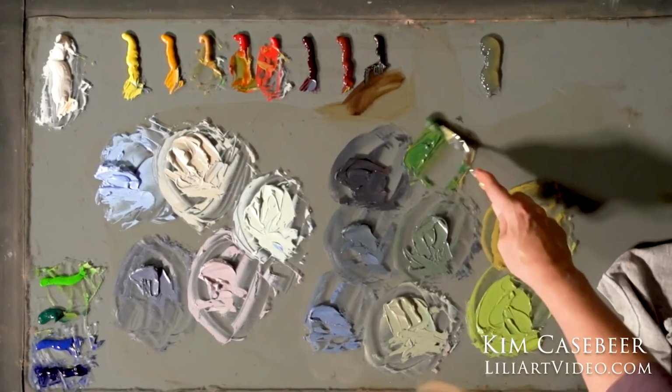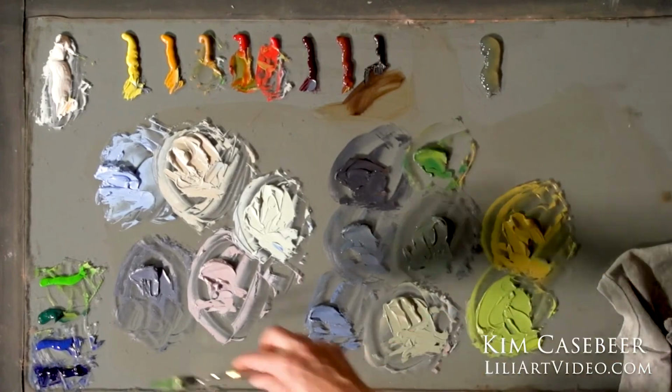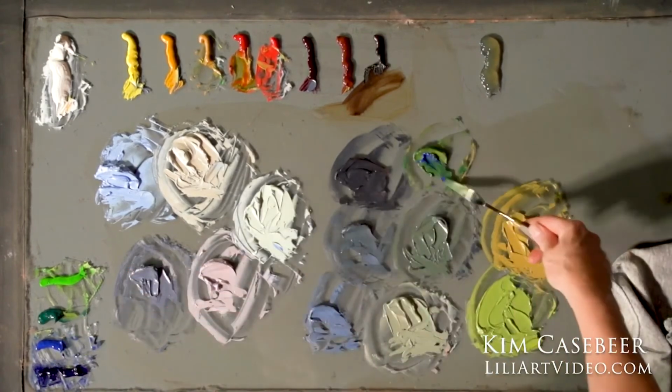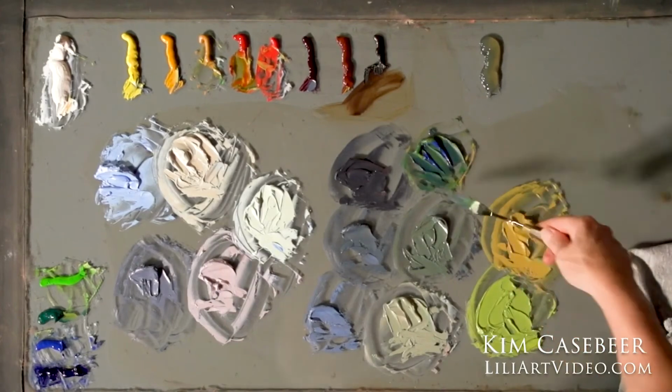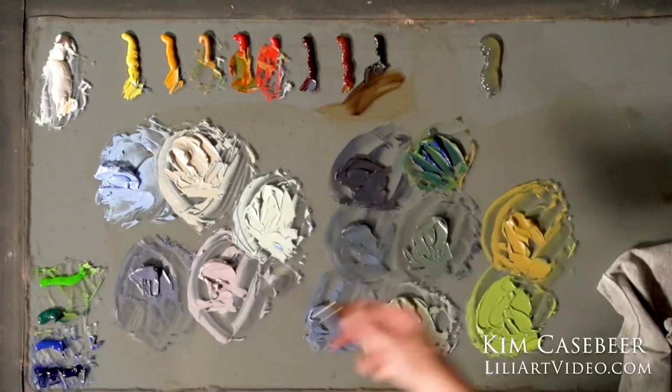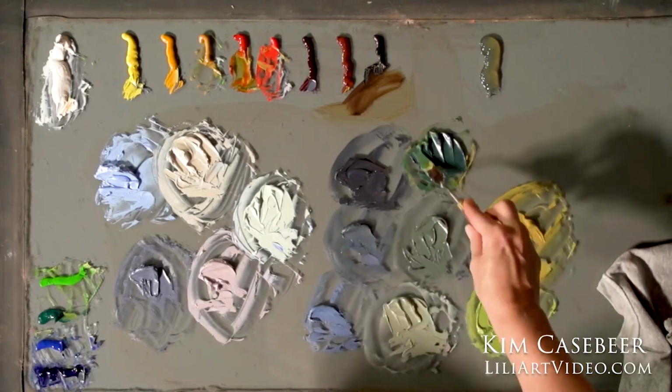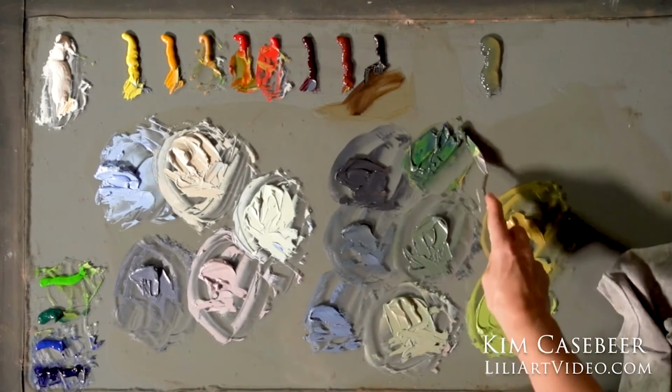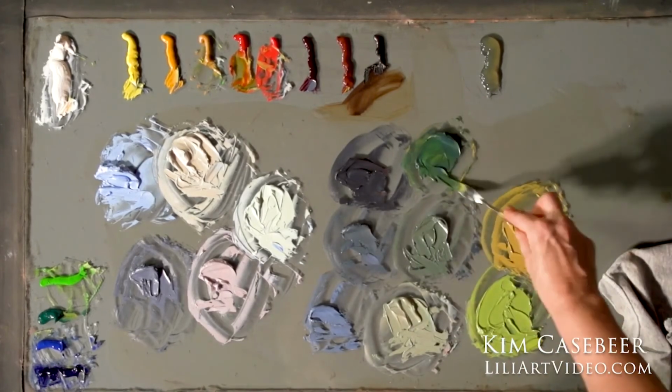So within each shape, you want to adjust your temperature, your color temperature, more than your value. You can adjust value a little bit from shape to shape, within the shape, but you really want to adjust the temperatures more so.